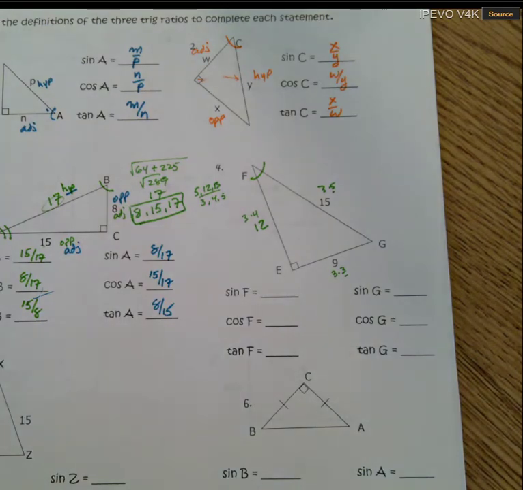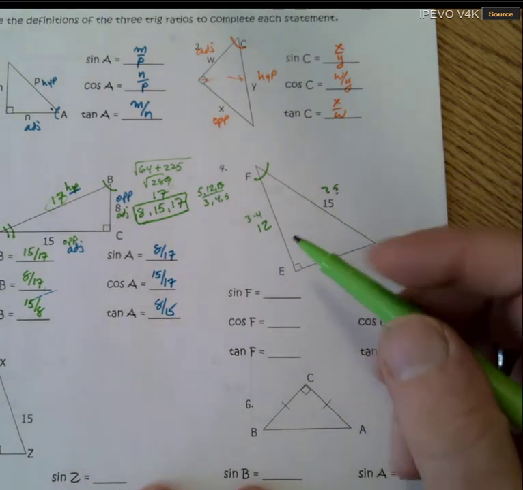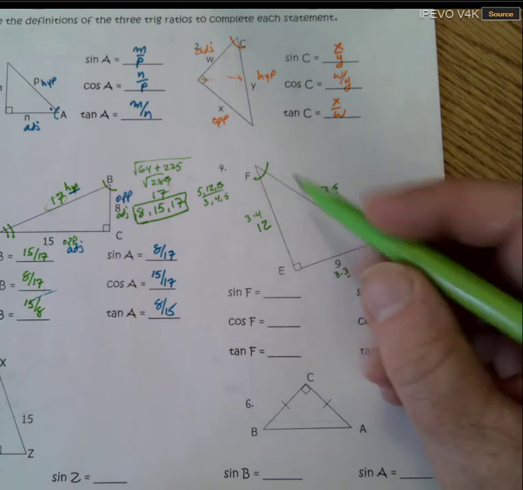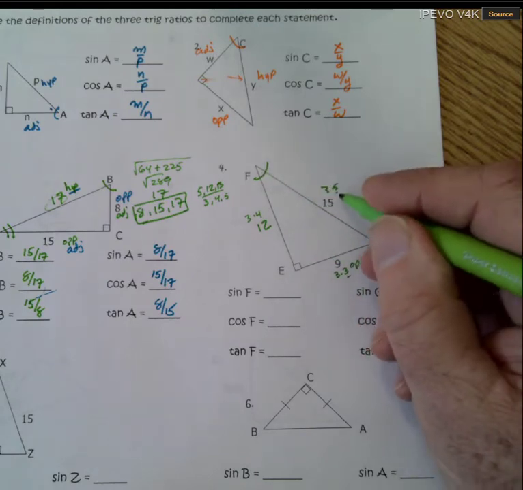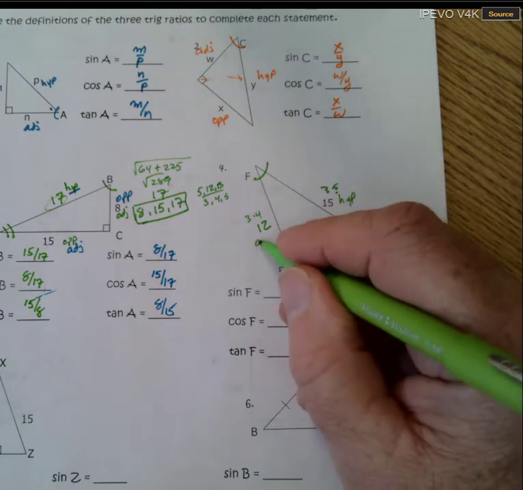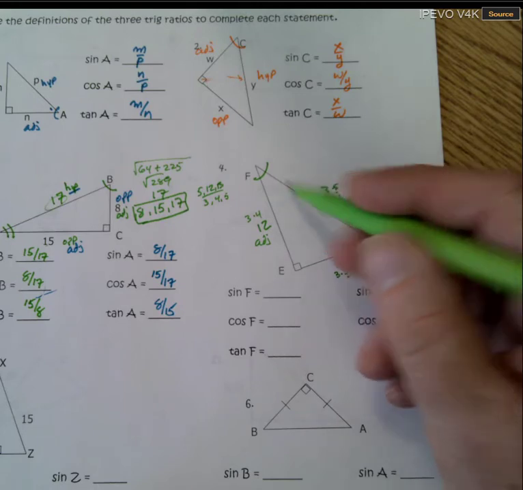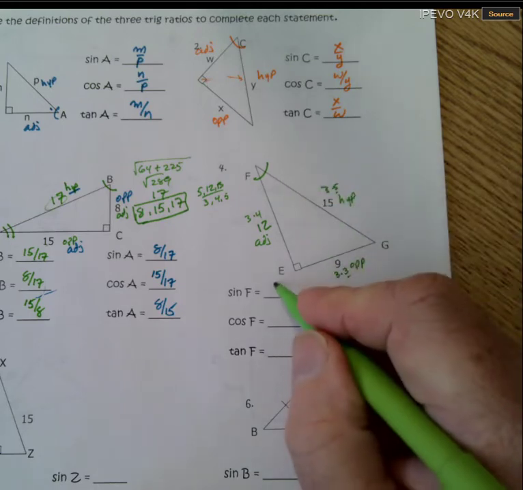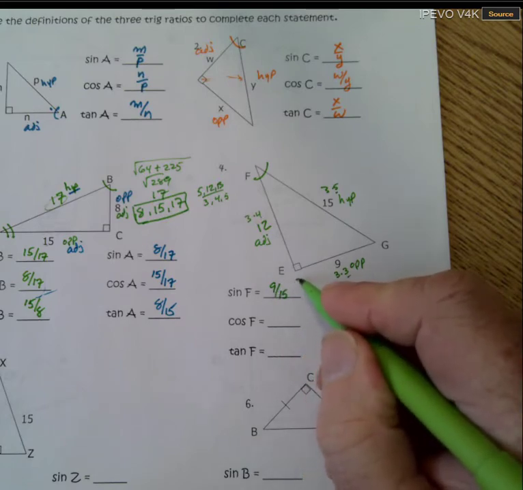And that's going to be our medium-sized side then, or our longer side. So we're doing sine of F. F is our reference. 9 is opposite. 15 is hypotenuse. 12 is adjacent. So with F as our reference angle, sine is 9 over 15, which simplifies, taking a 3 out, to 3 over 5.